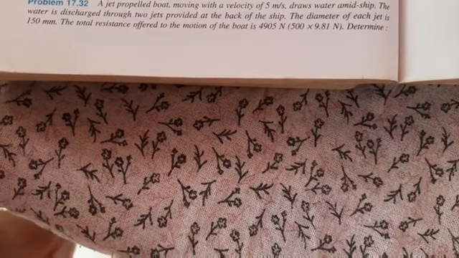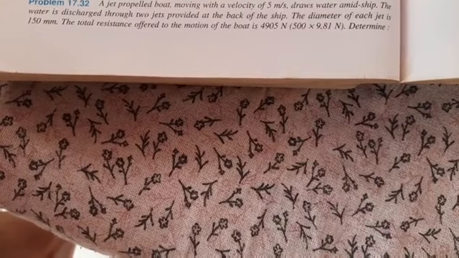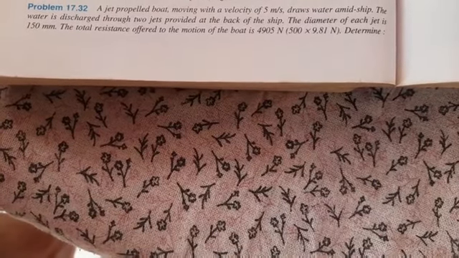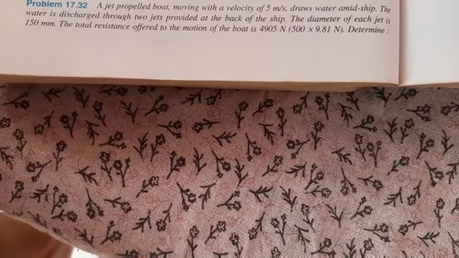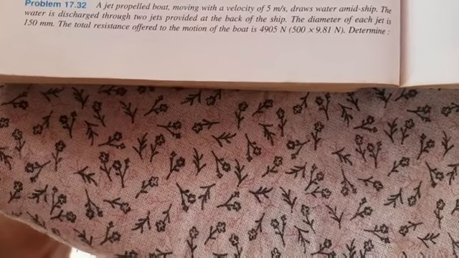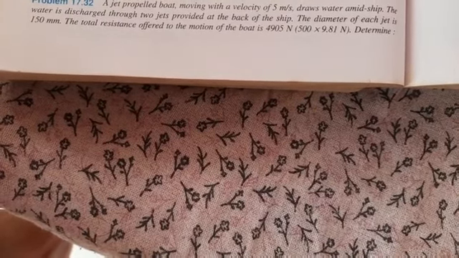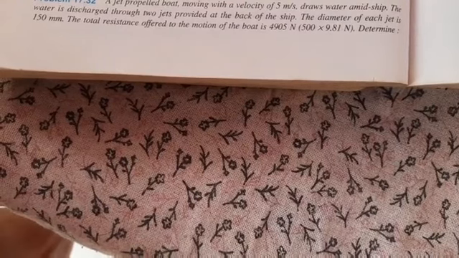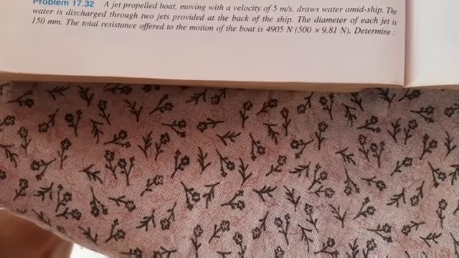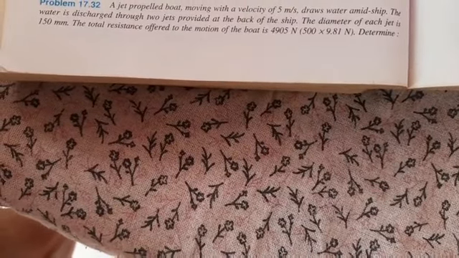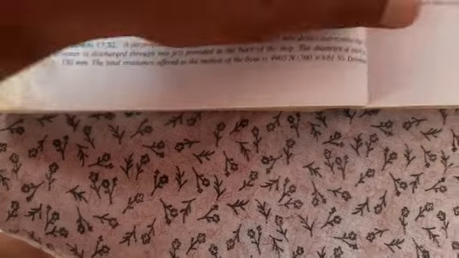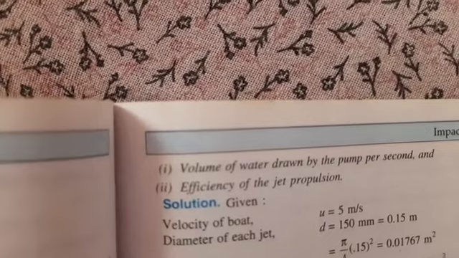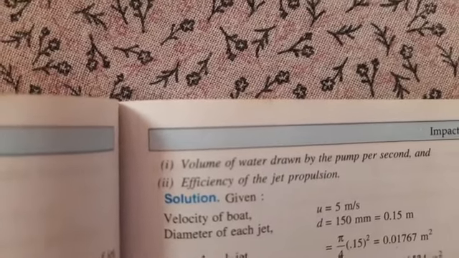The diameter of each jet is 150 mm and the total resistance offered to the motion of boat is 4905 Newton, that is equal to 500 into 9.81 Newton. Determine volume of water drawn by pump per second and efficiency of the jet propulsion. Now we have to solve this question.